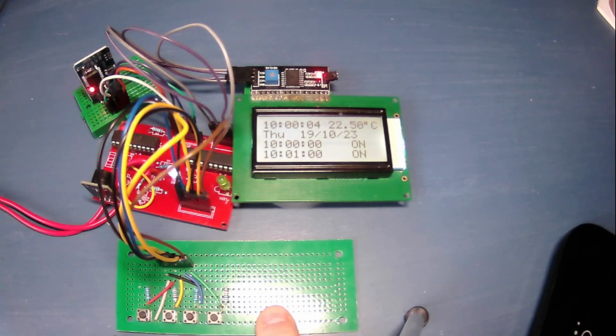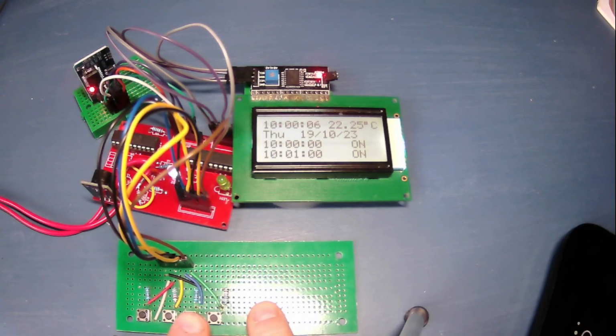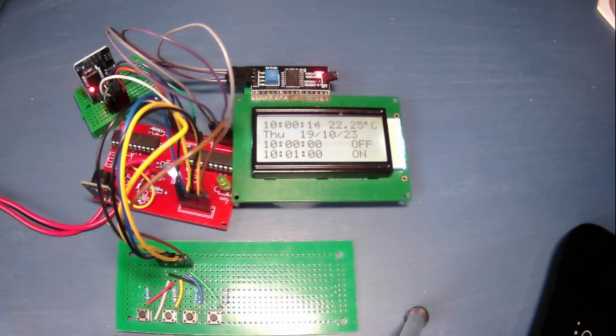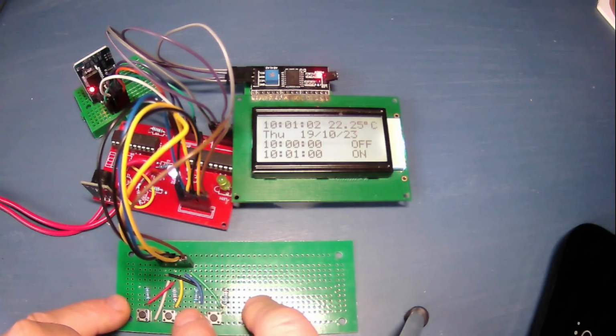The alarm is on, the first one. The alarm is off, and now we wait for the second one. And this is the second alarm. The same way, we stop it by pressing the plus button.